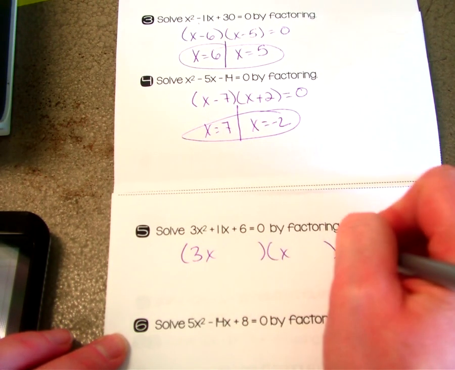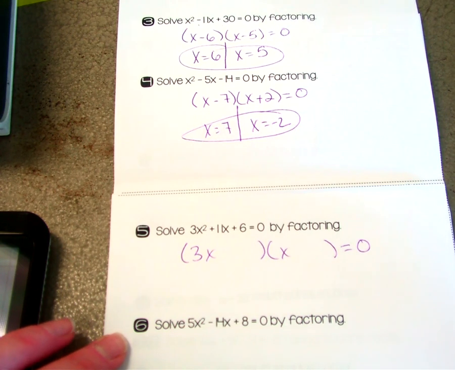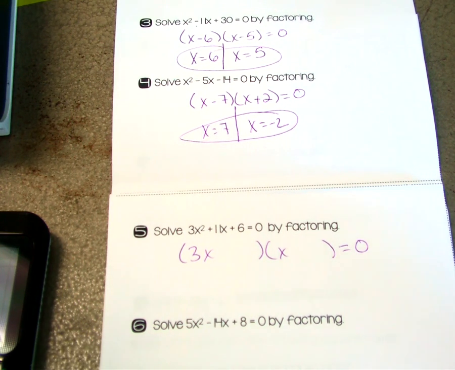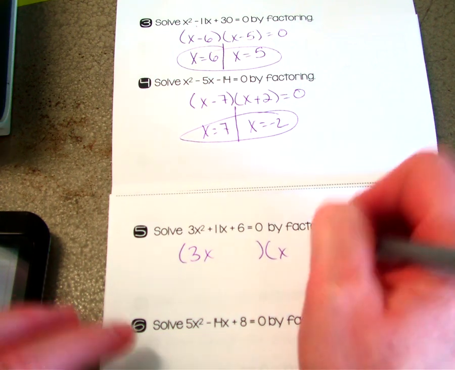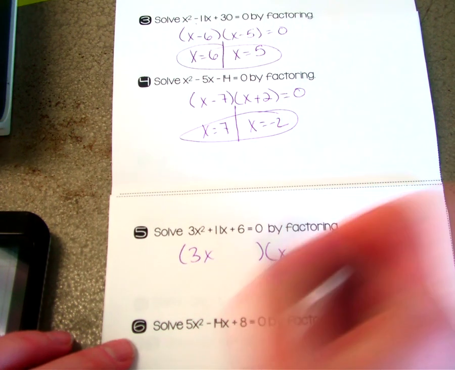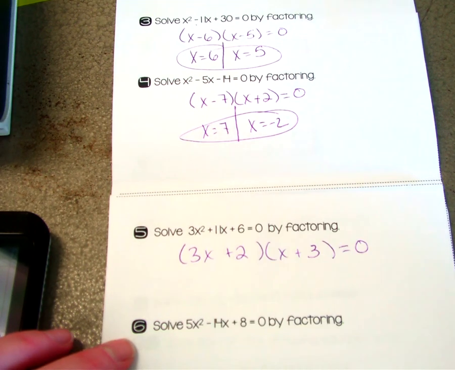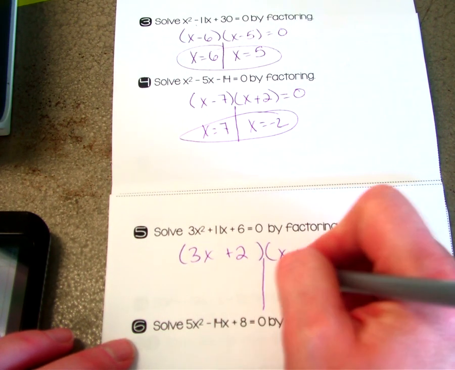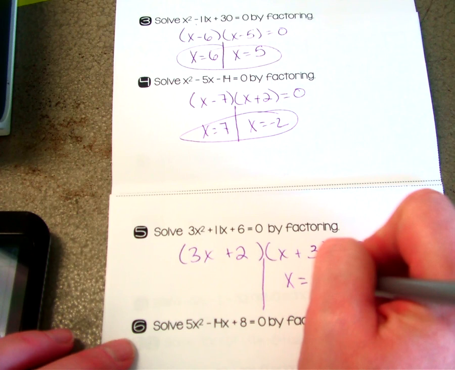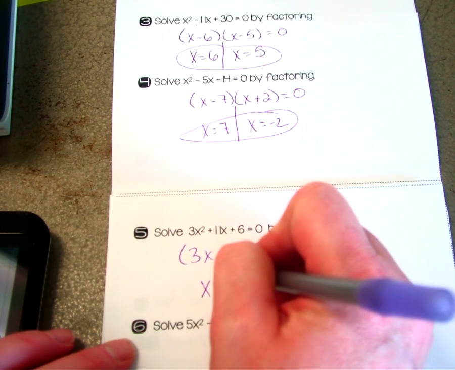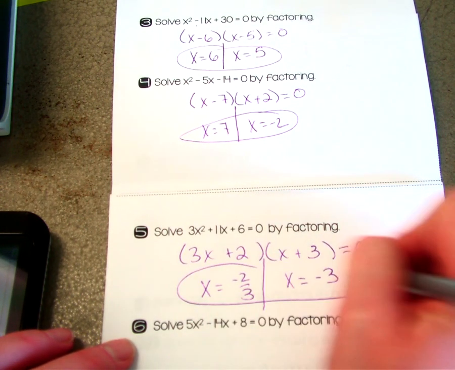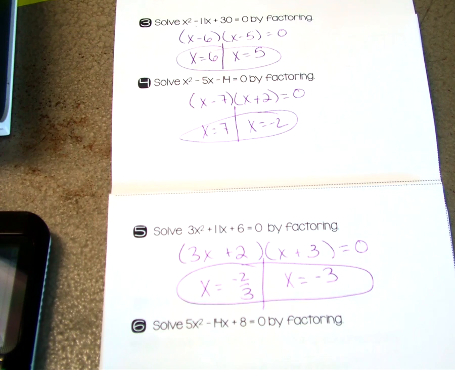3x squared, that's going to be 3x and x. For 6, we have a lot of options. I'm kind of leaning towards 3 and 2. So I put 3 here. When I multiply, that would give me a 9x. So that means my 2 would go here, because then 3 times 2 gives me 6. And then again, you set them both equal to 0. So we would get negative 2/3 and negative 3.